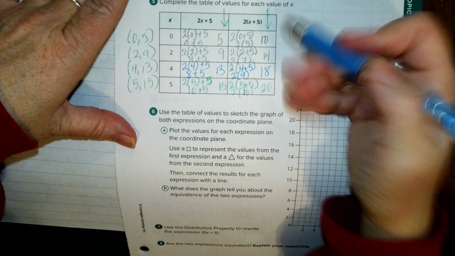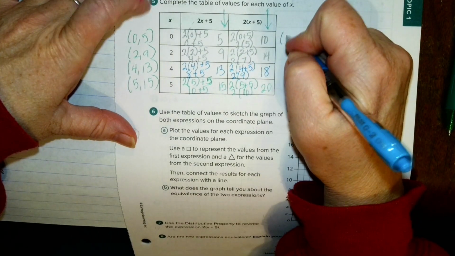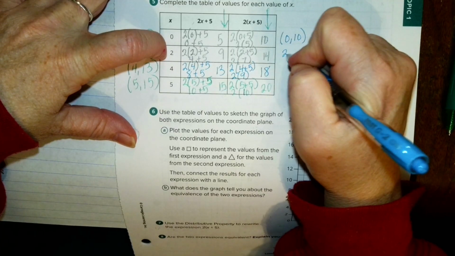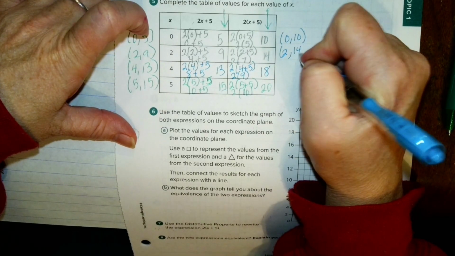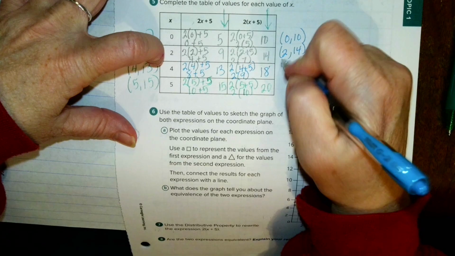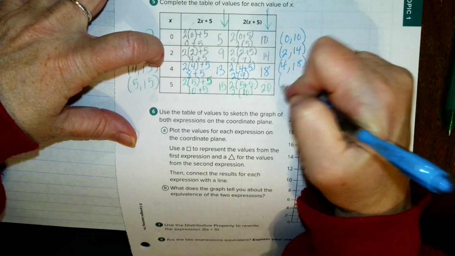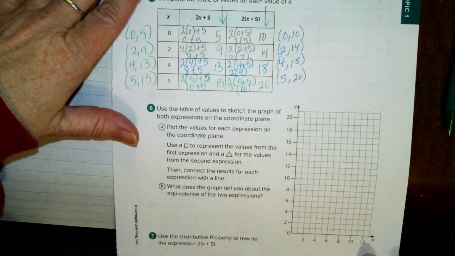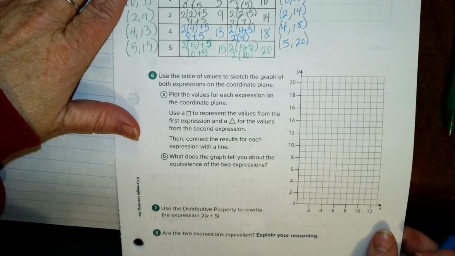Let me just write the other ones at the same time here. So we have 0 and 10, 2 and 14, 4 and 18, and 5 and 20. Okay, so now we're going to plot these.